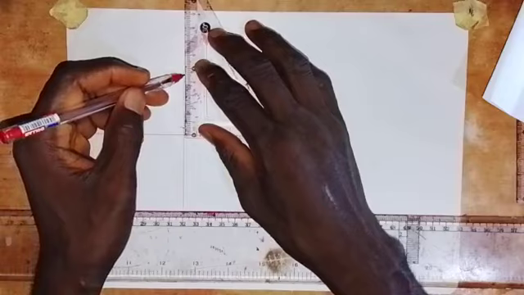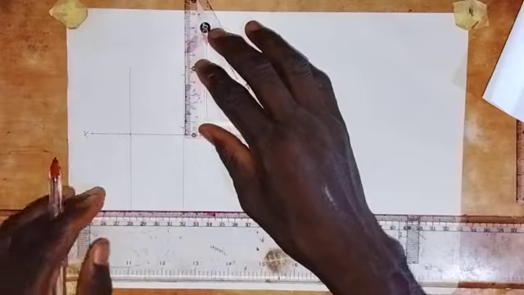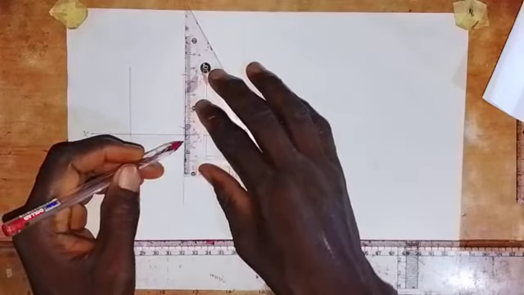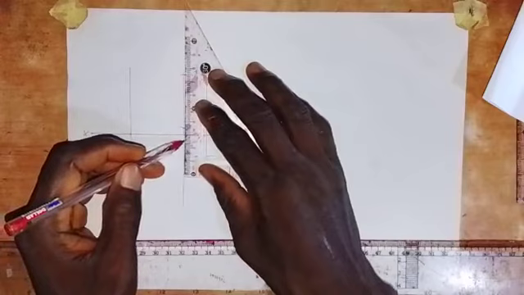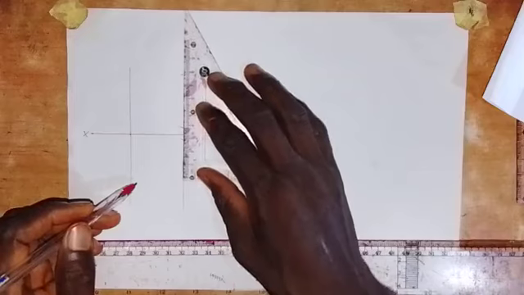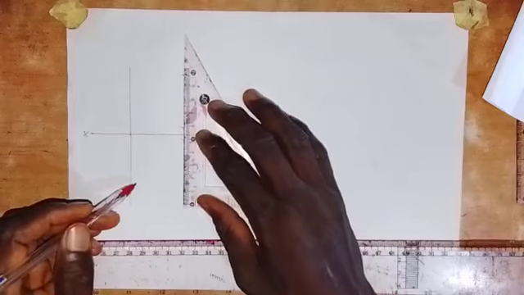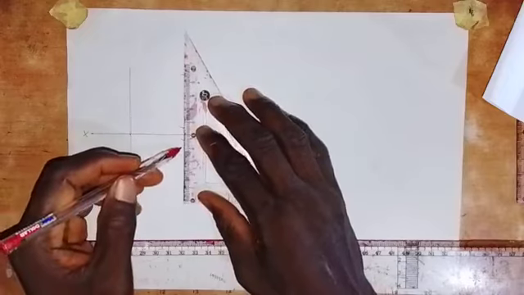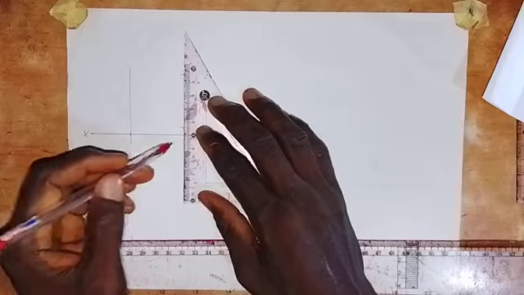So this is 40 millimeters here, and then coming down here, I will also take 5 millimeters down. So this is 5 millimeters, and from here I will take 40. From this point, this is 5 millimeters.